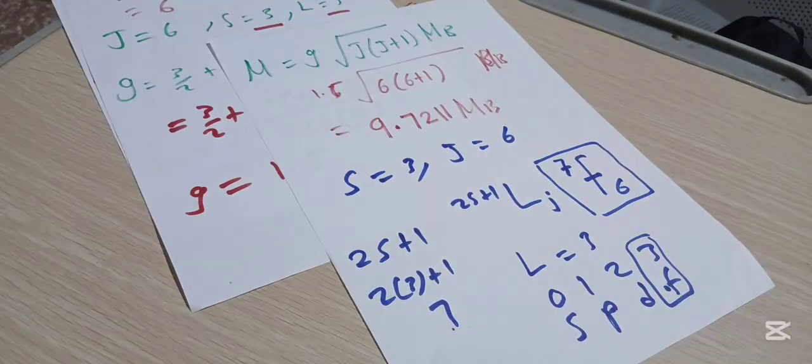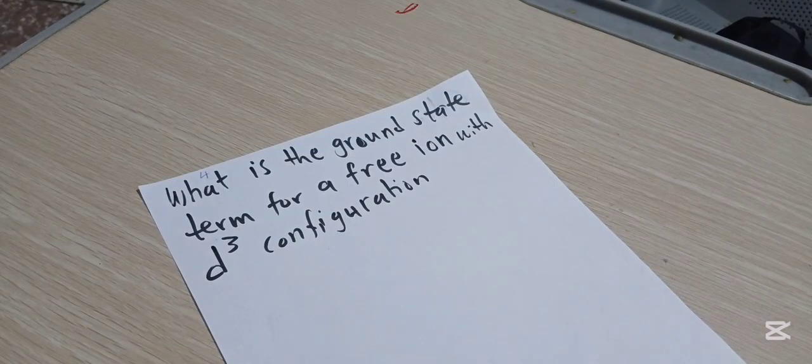Let's look at another frame of question. Calculate the ground state term for a free ion with 3d configuration. In this case, we have not been given the element, but we've been told that the ion is in the 3d state. It's a free ion with d3 state, meaning there are 3 electrons in the d orbital, which is the valence orbital too.